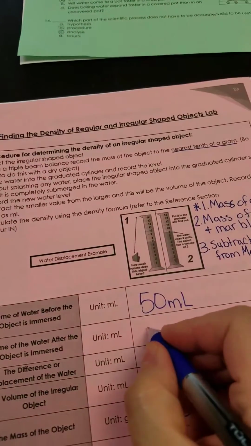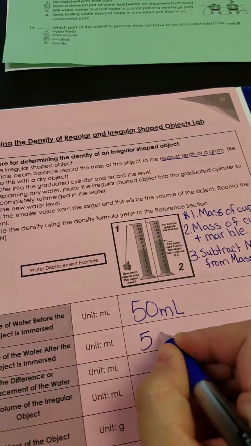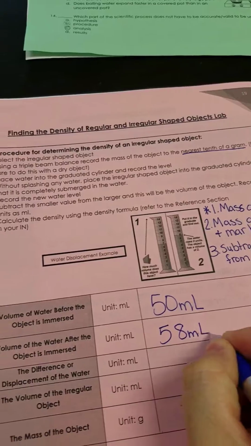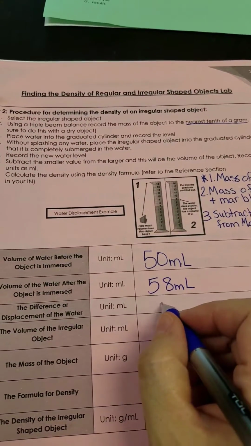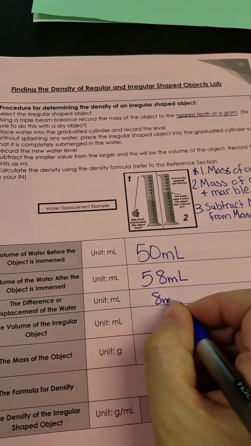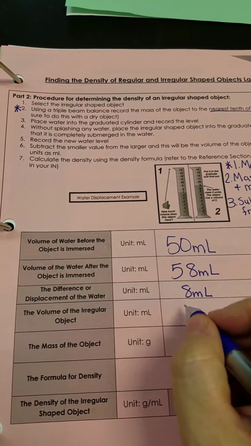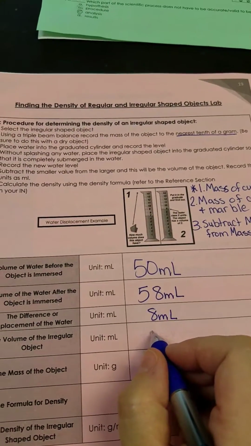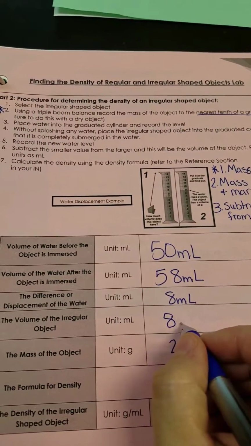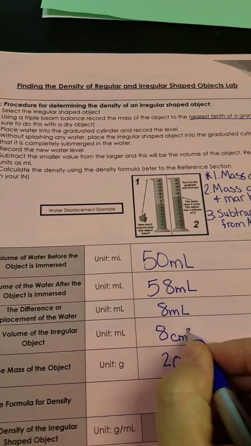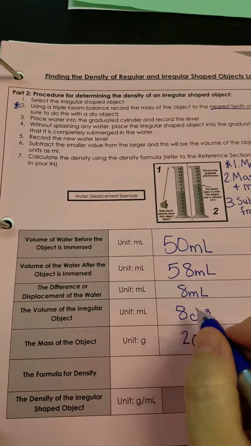So we went from 50 to 58 milliliters. Now it says the difference. That means you need to subtract 50 from 58, which is 8 milliliters. And that is going to be our volume. Our marble displaced or moved 8 cubic centimeters or milliliters of water out of the way to make place for it.